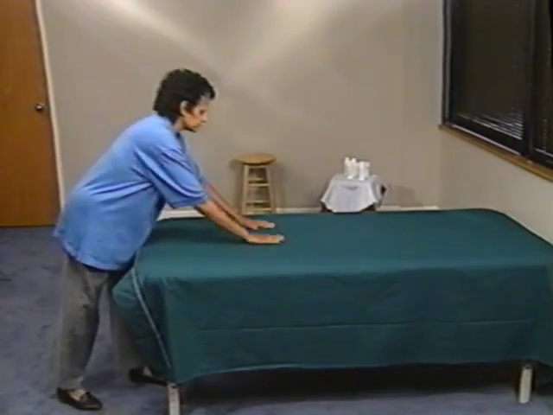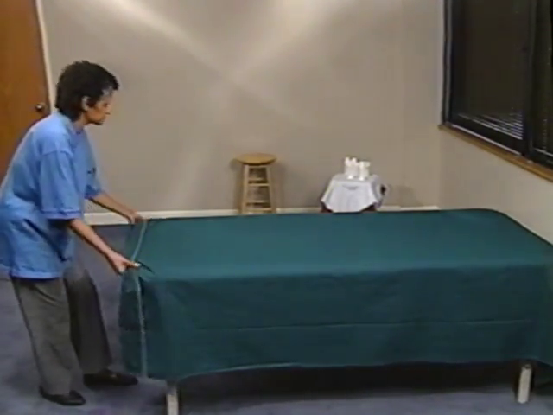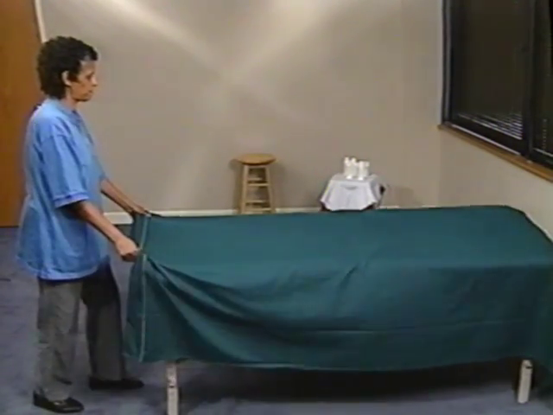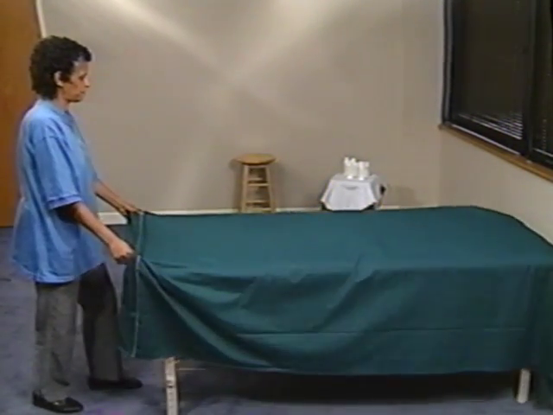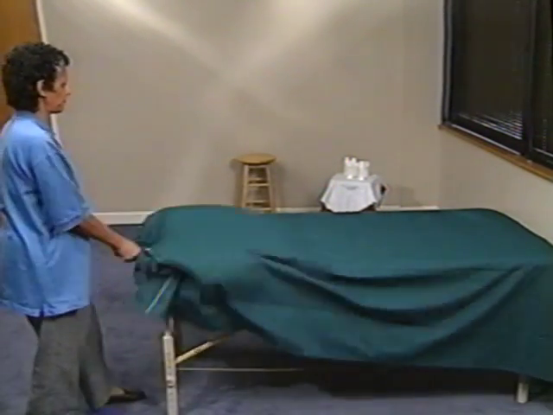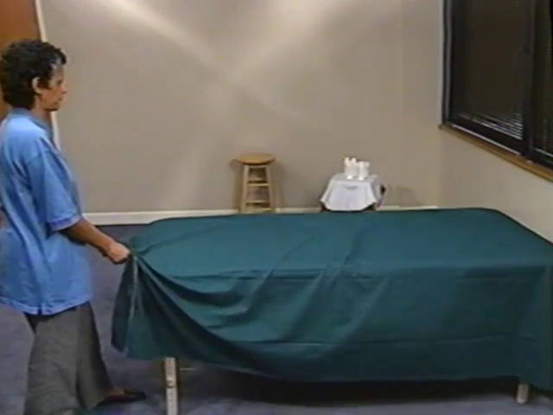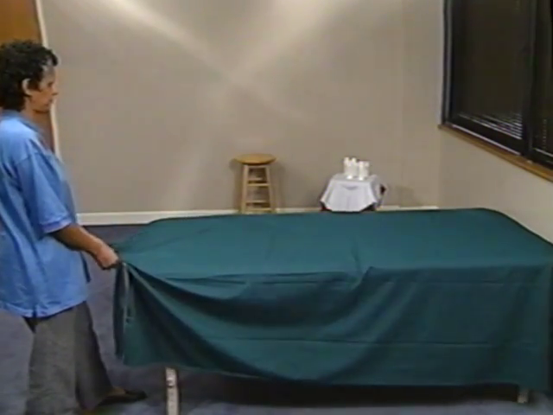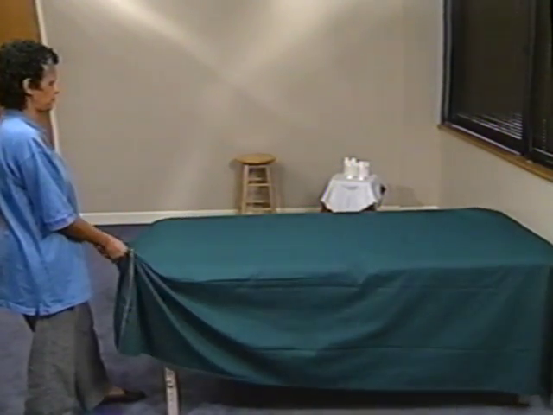Here is a practice activity you can do to become more proficient at shaking. Lift one end and practice shaking the sheet to achieve a wave-like motion in the sheet from one end to the other. Practice directing the ripple to various locations on the table.